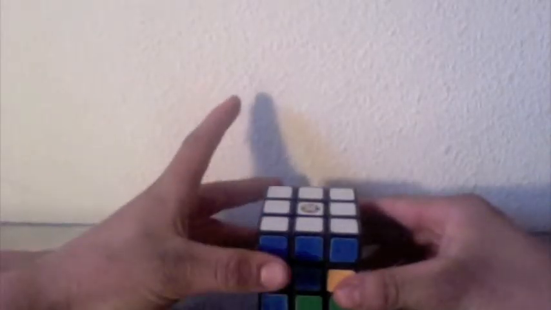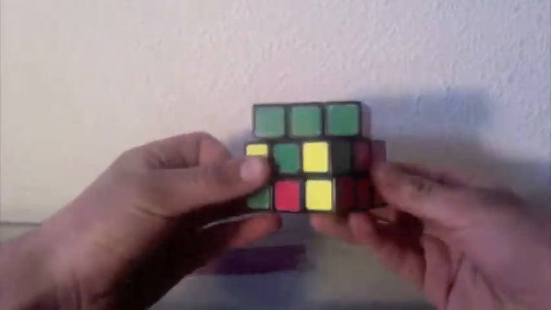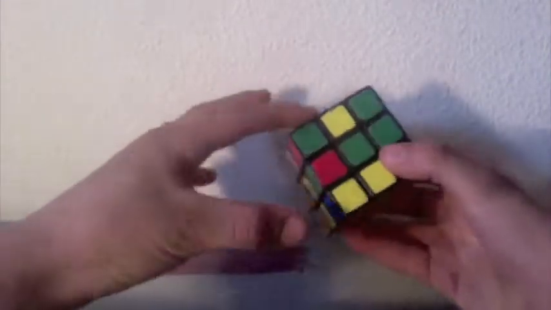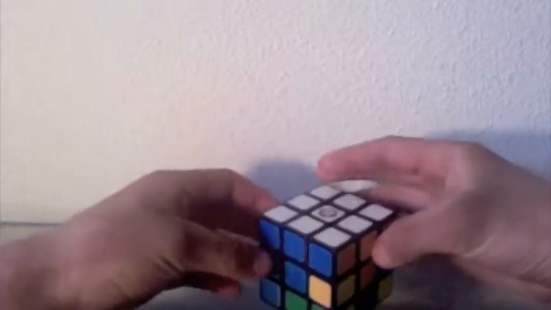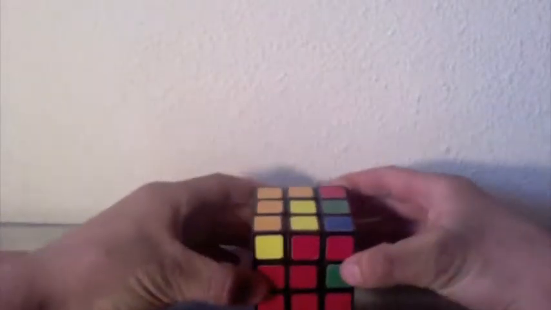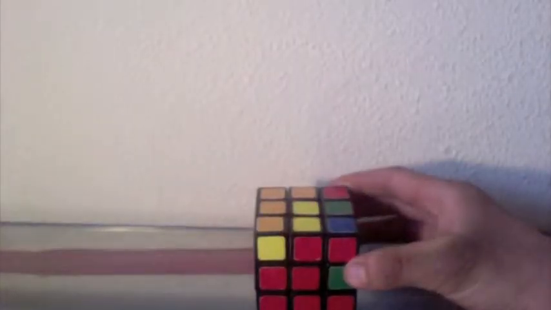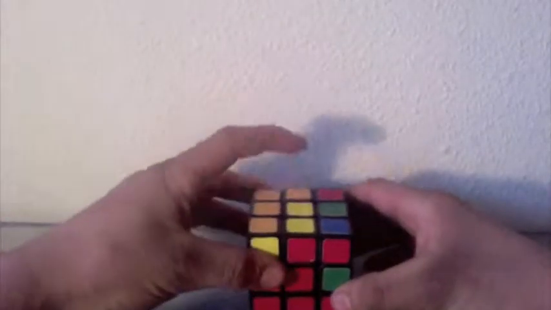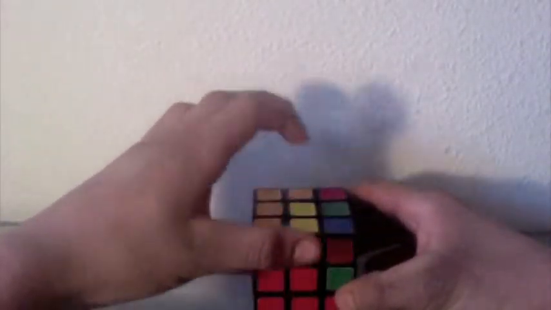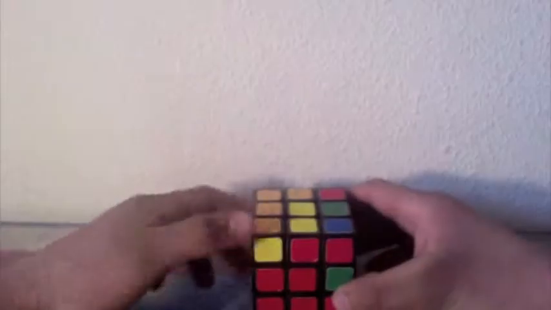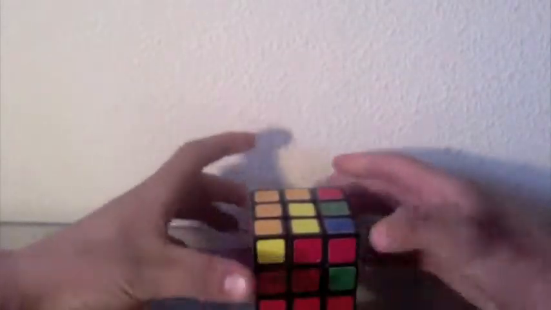Alright, so once you've got the entire first layer done, you're going to move on to the second layer. So for this part, I'm going to flip the cube upside down. Okay? Now, whatever color is the top middle piece, like this one's yellow, we're going to look for edge pieces that don't have any yellow on them.